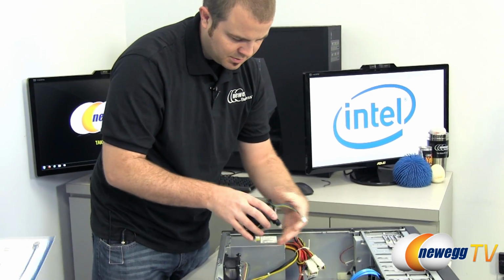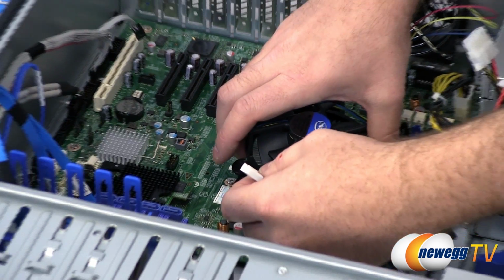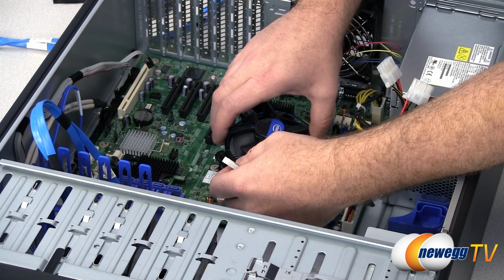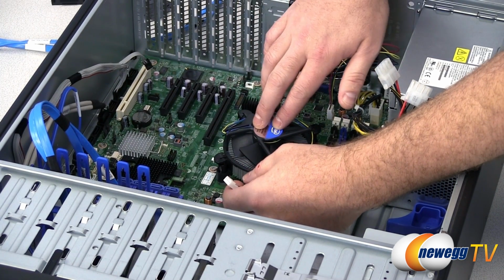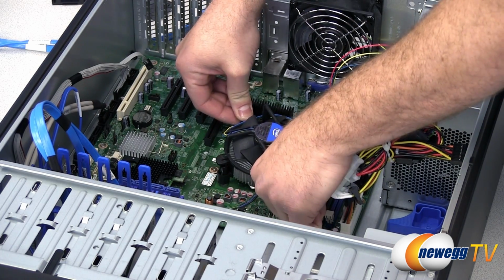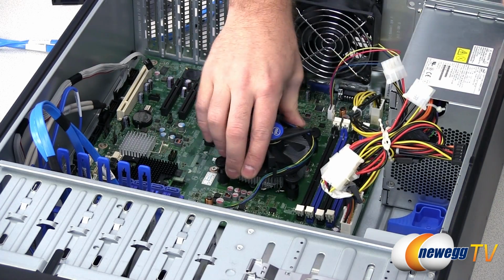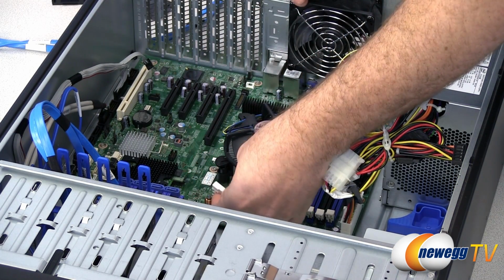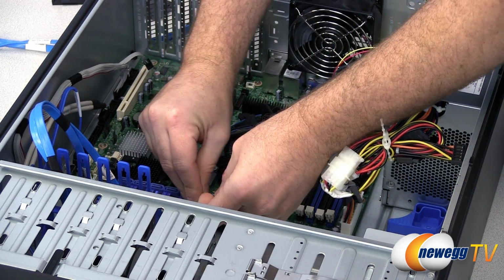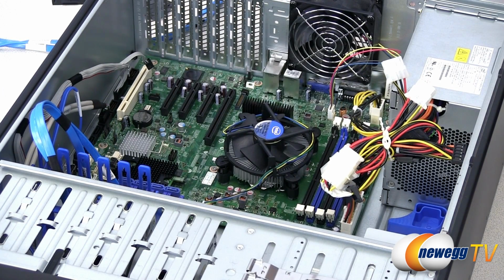So I'm going to position this like this, with the 4 push pins lined up. The CPU will drop down, and we want to use opposite corners to push down and lock that in place. And it is secure. Of course, we must plug in our CPU fan header. And now we've got a CPU and a heatsink fan. Good deal.